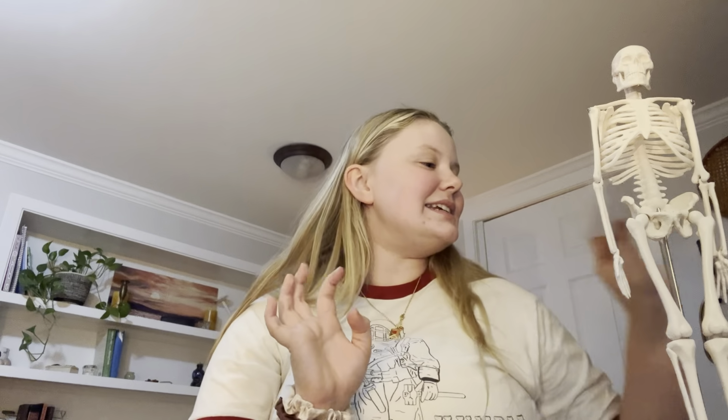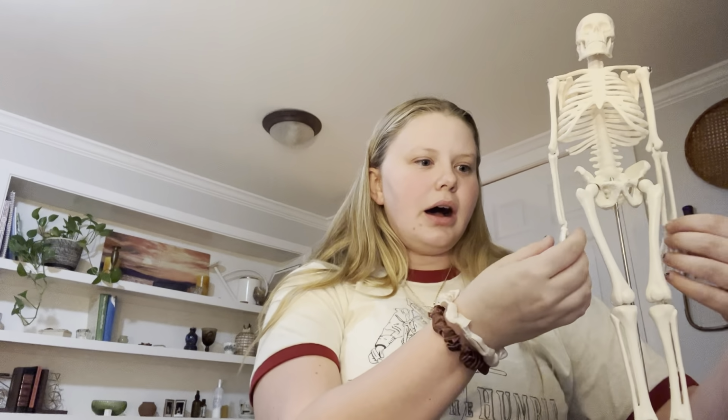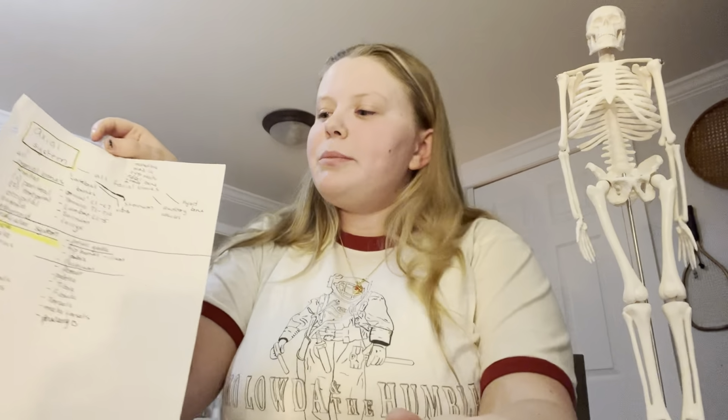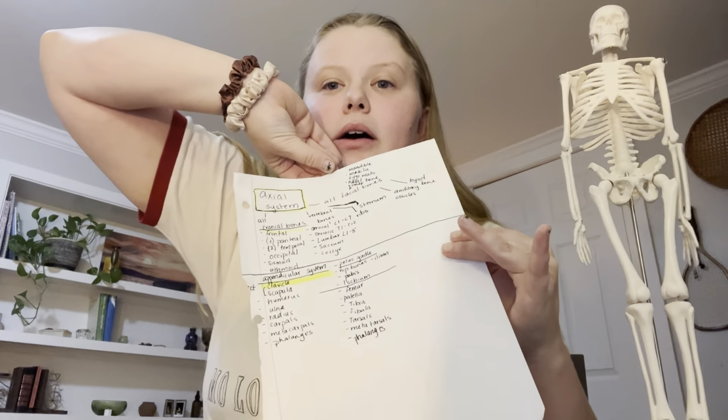Hello, my name is Erin McFall, and tonight's date is October 8th, 2023, and tonight we will be discussing the skeletal system together. So I have this little skeleton diagram that I will be using as a visual aid in this lesson, and then I also have a sheet of paper with the names of bones to keep myself on track while I am going through this presentation.